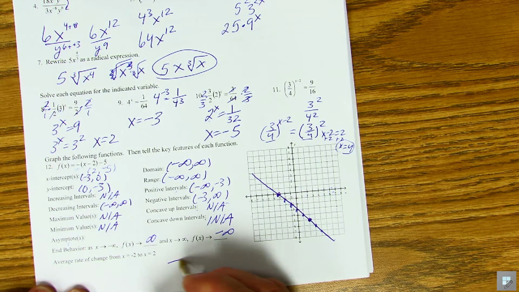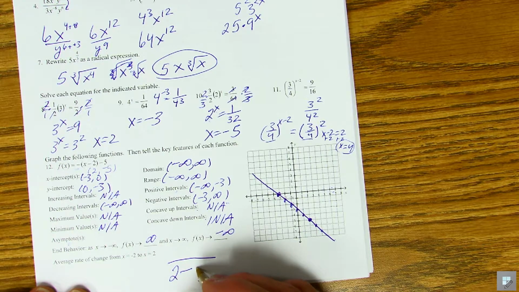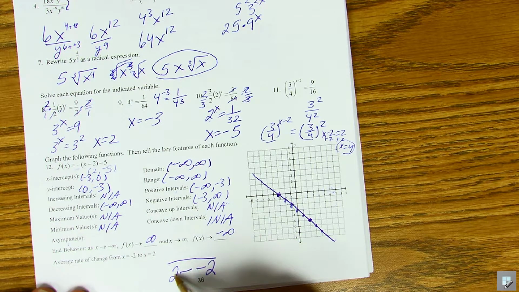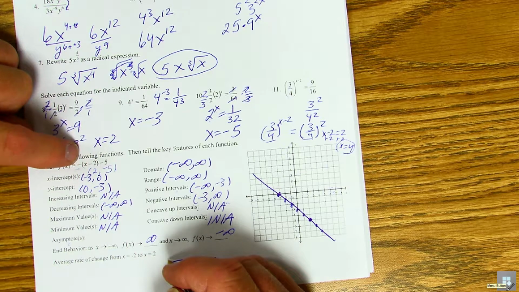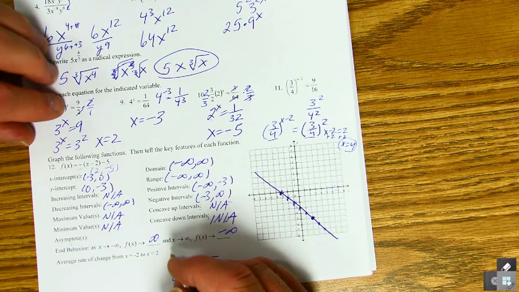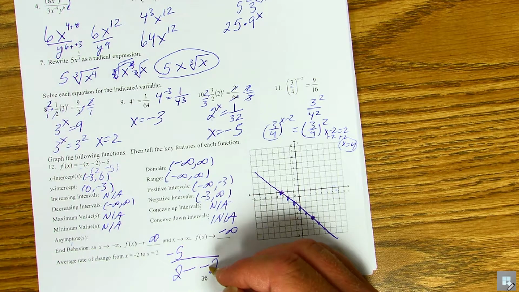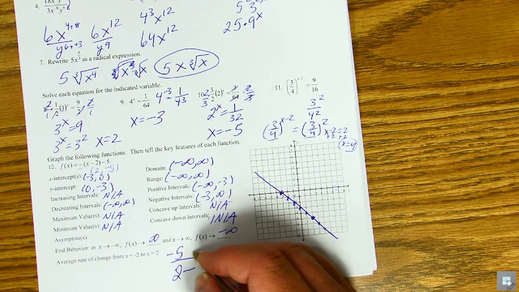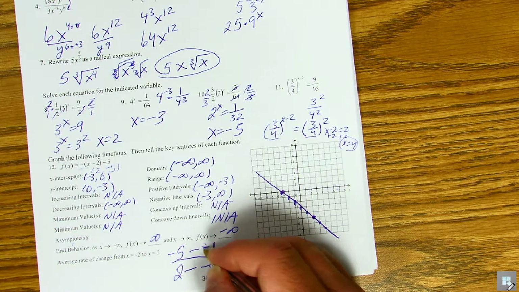Average rate of change is slope from x equals negative 2 to 2. 2 minus a negative 2. Take 2 and plug it in. Well, we know that's negative 5 because 2 minus 2 is 0. Negate 0 is 0. Minus 5 is negative 5. Plug negative 2 in. Negative 2 minus 2 is negative 4. Negate negative 4, that's 4. 4 minus 5 is a negative 1.